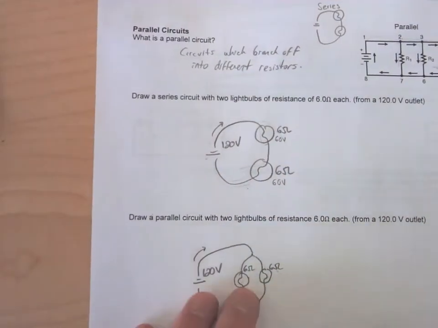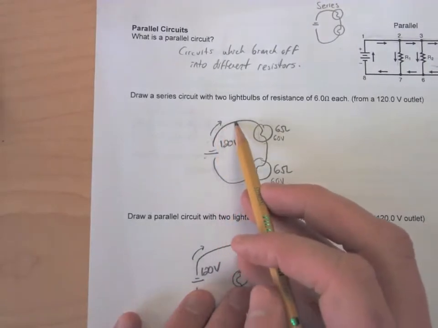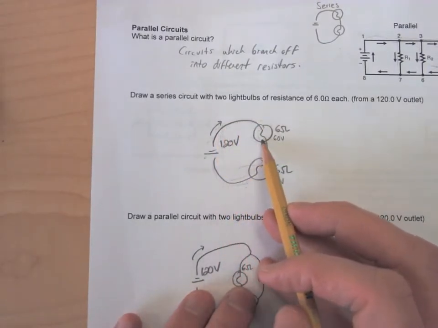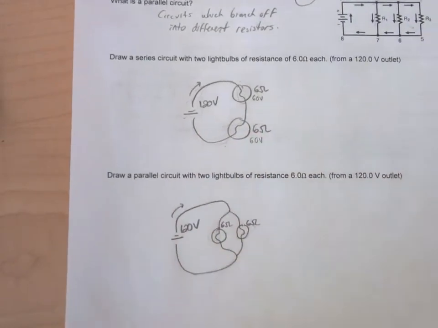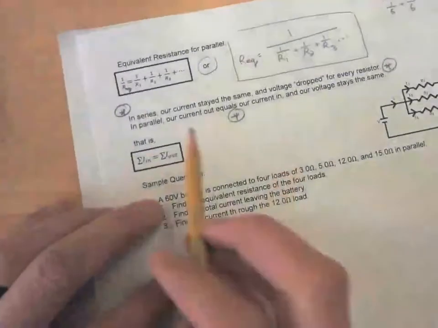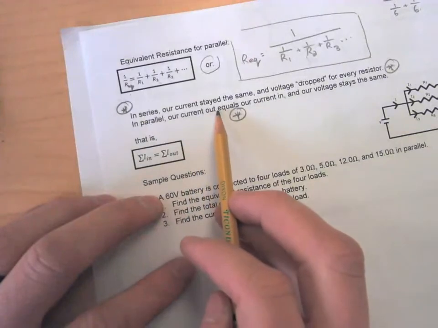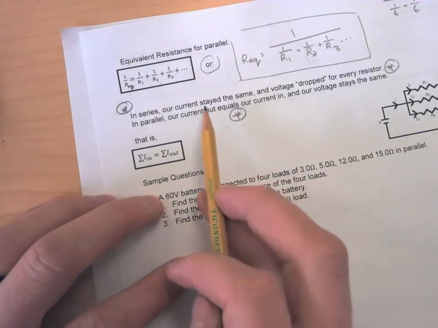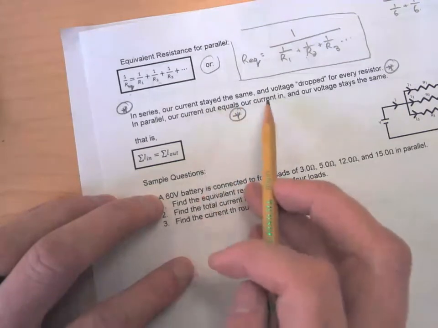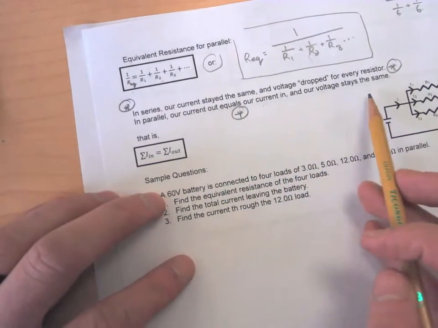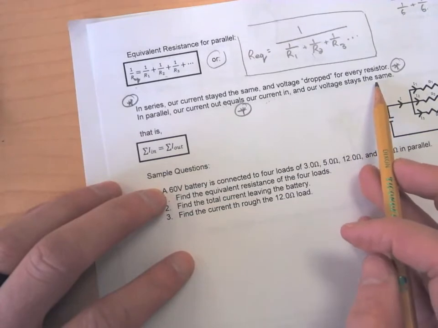Okay, it's kind of like water running downhill. Your pressure dropped, but the speed that it fell down still continued to be the same. Here, in parallel, our current out equals our current in, so the amount of current that goes out must be the amount of current going in, and our voltage stays the same.